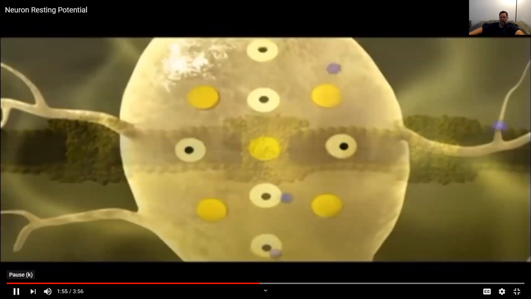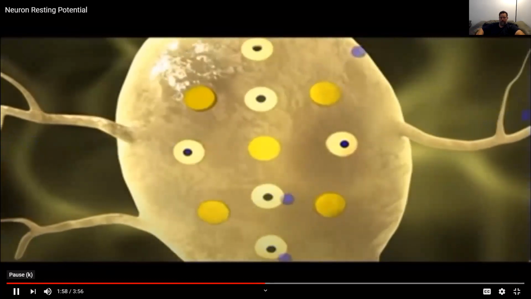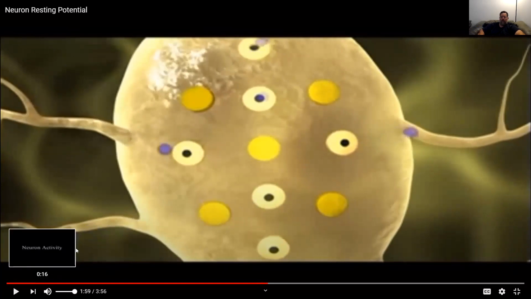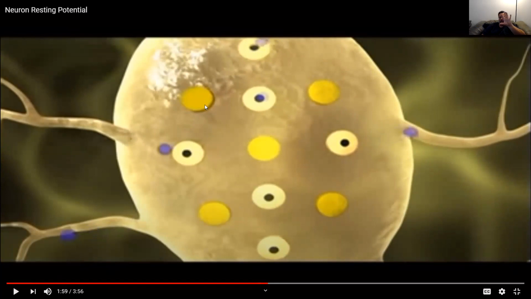In an unstimulated neuron, only potassium ions can cross the... So this picture is showing you, on a gross scale, what obviously you would not be able to see, the channels like this. But this is supposed to represent the sodium channels closed, and this is supposed to represent the potassium channels slightly open and leaky, allowing some of the potassium to move out. What is not shown in this animation is the sodium-potassium pump that is still actively engaged.